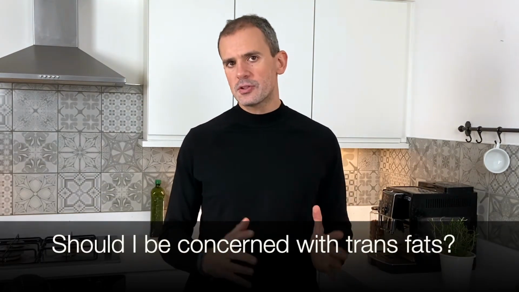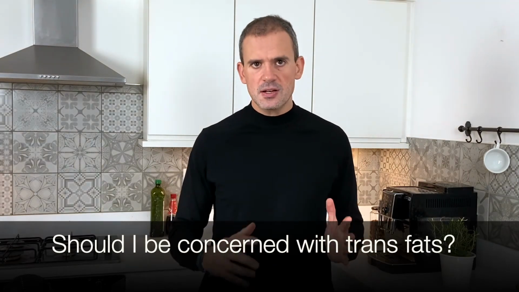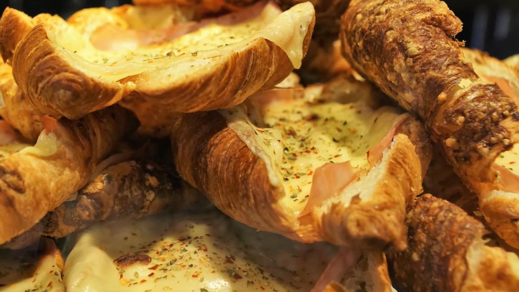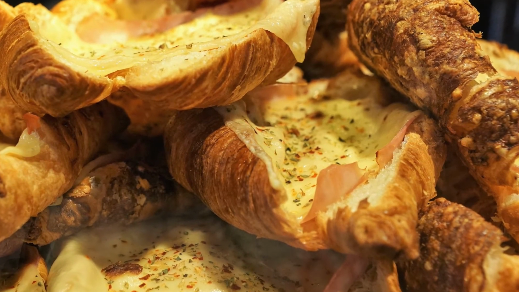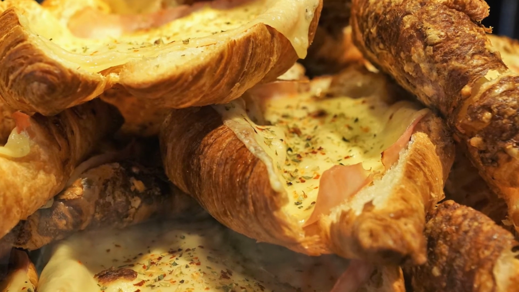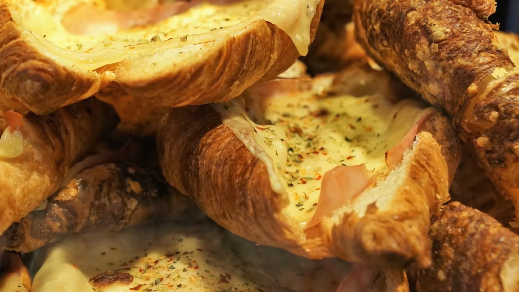Should we worry about trans fat? Well, the short answer is no. This is because nowadays we have very few partially or fully hydrogenated vegetable oils because the manufacturers have stopped this procedure. But if you do find some, please remember that it might contain some trans fatty acids. And for trans fatty acids, we scientists are super sure that they are bad for you. So avoid them at all costs.